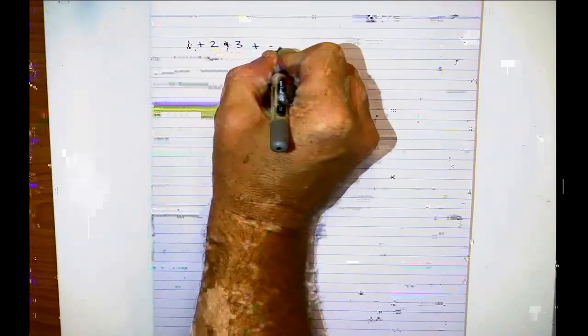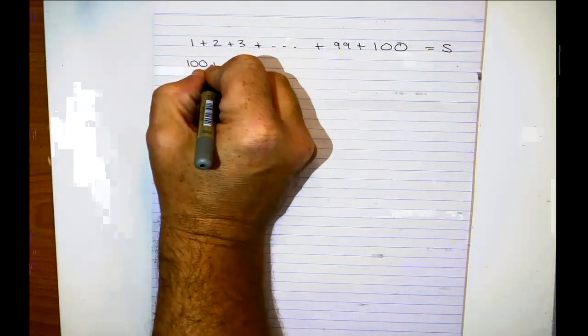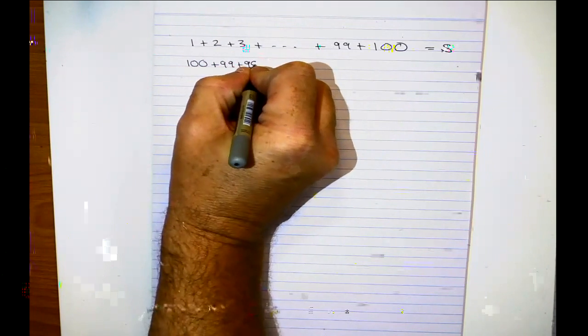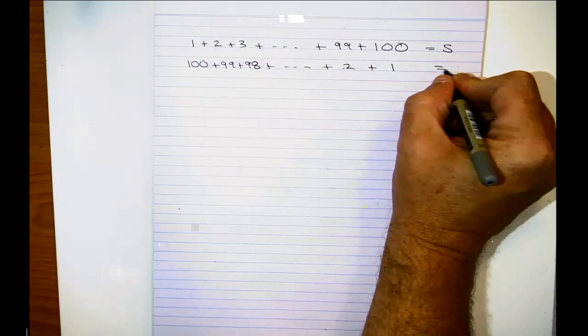Basically what Gauss did was asked to calculate 1 plus 2 plus 3 plus 4 plus 5, and so on. Let's call that S. Now, of course, the order you add them up makes no difference, does it? That's the same S, isn't it?